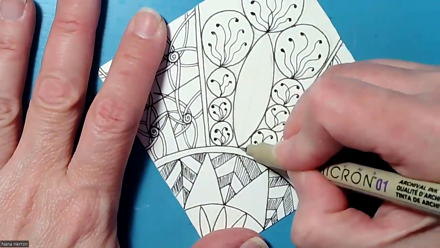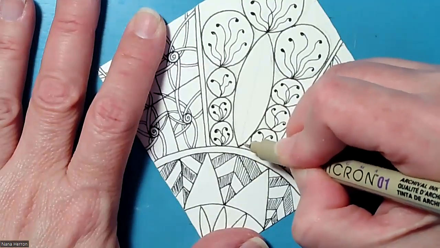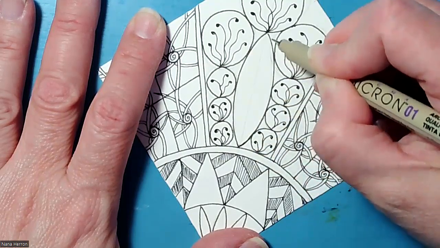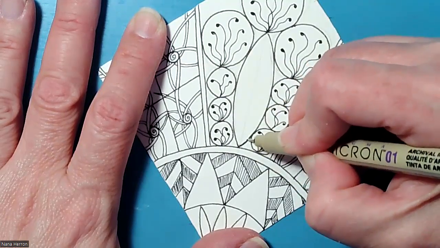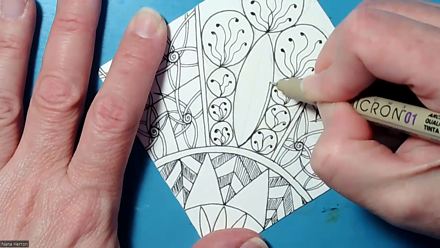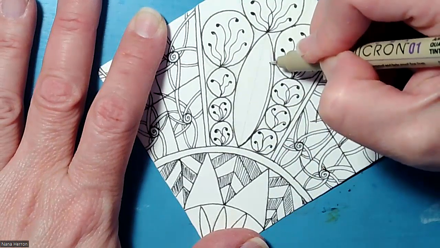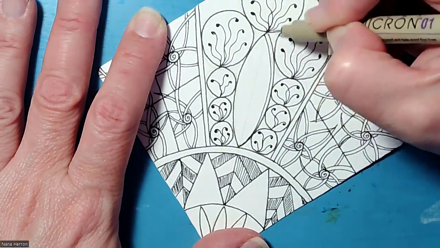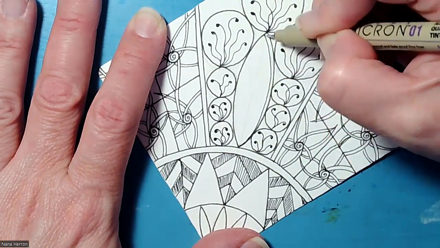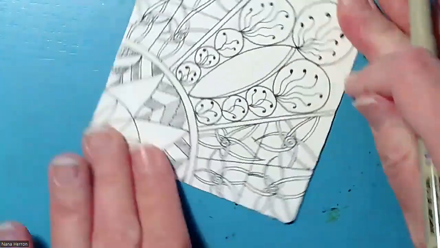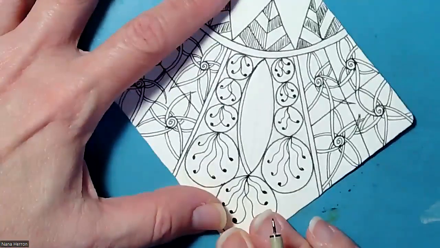So I'm going to start at the bottom here and kind of follow along the line of the seed. But as I go along, I'm going to drift away from that a little bit and then follow that up to that point. So it becomes kind of like an aura. And then I'm going to rotate my tile.